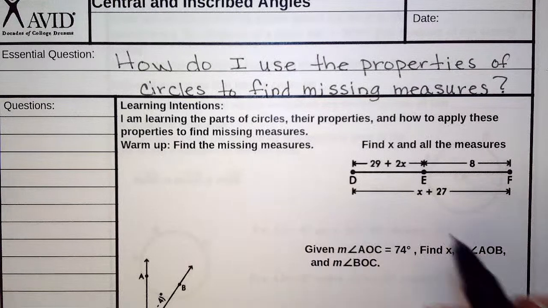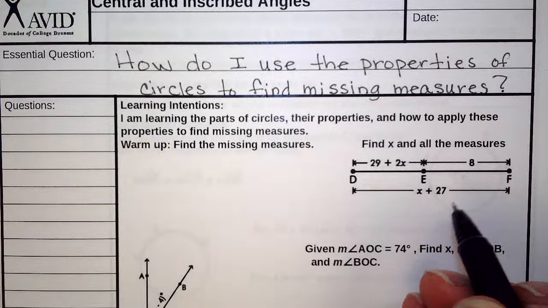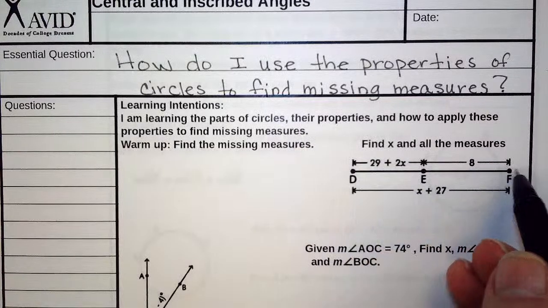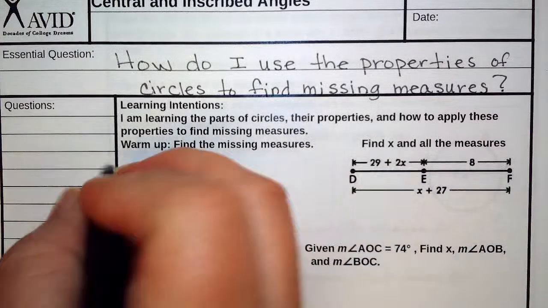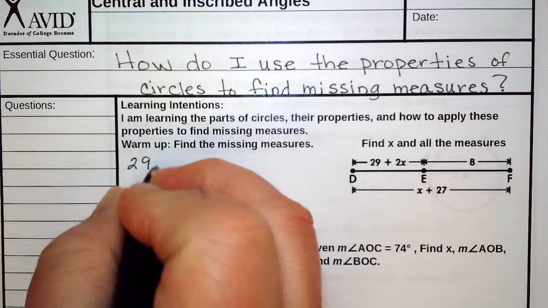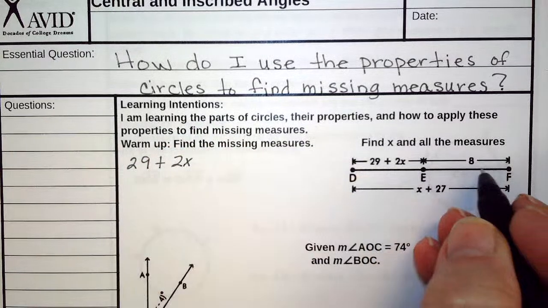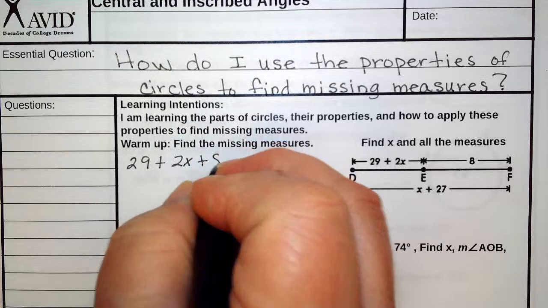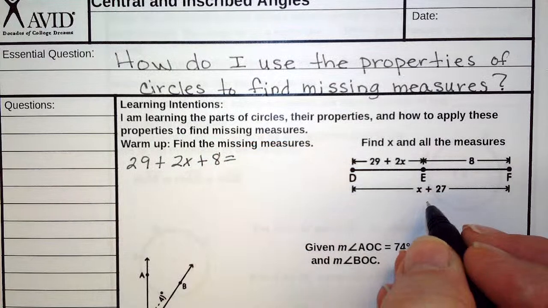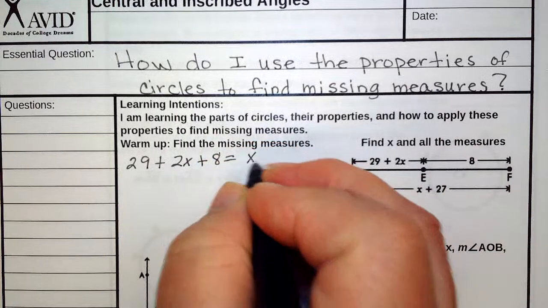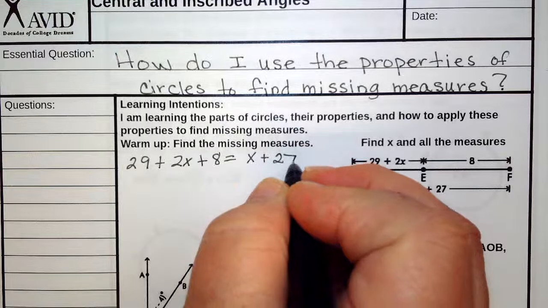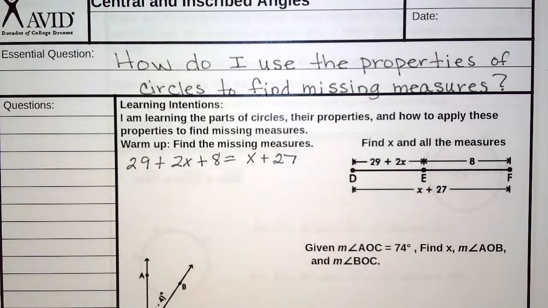So, as I'm looking, I hope you tried and you're just checking your answers. I know AF is 29 plus 2x plus 8. And that is going to be equal to x plus 27. Any questions on how we set it up?